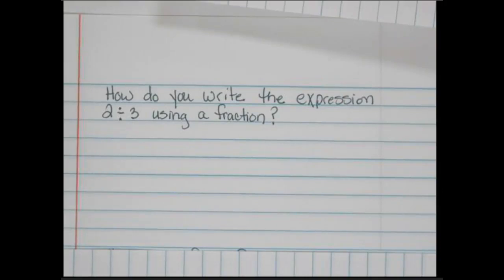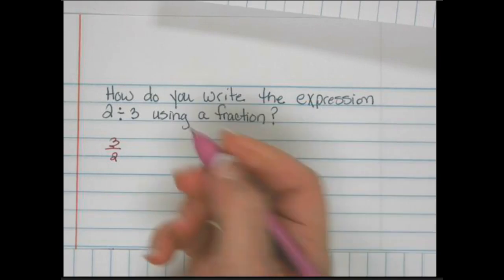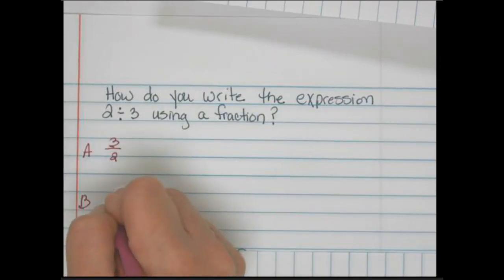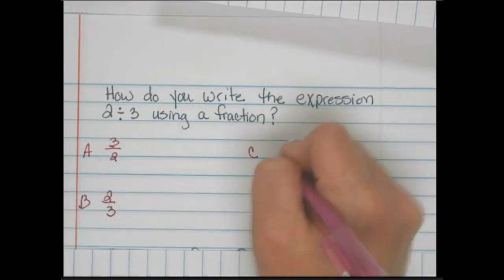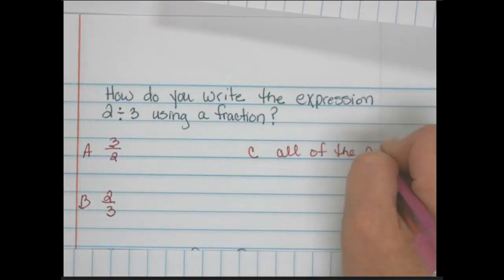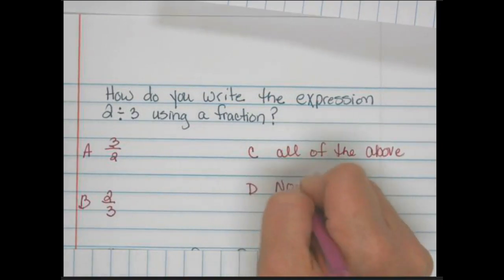How do you write the expression 2 divided by 3 using a fraction? And you had choices. A was 3 over 2, and B was 2 over 3. C was all of the above, or D was none of the above.